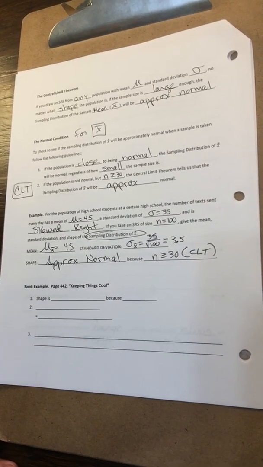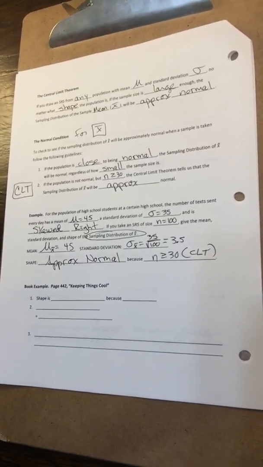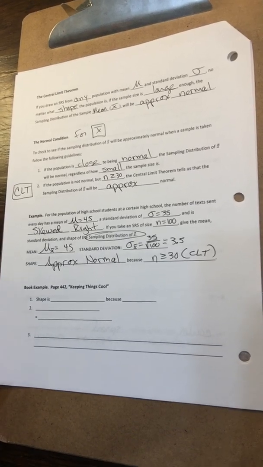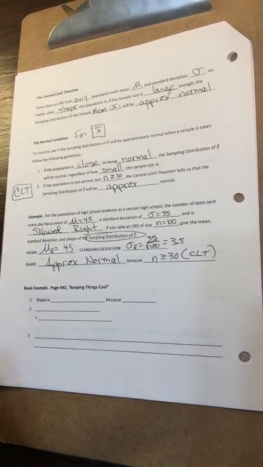All right, there's a book example on page 442. Had to go and grab my book. On page 442, "Keeping it cool." The author's so funny, keeping it cool. It's got to be a temperature thing. This is definitely a dad joke. It's about a temperature thing.